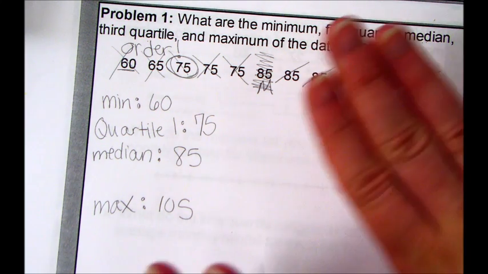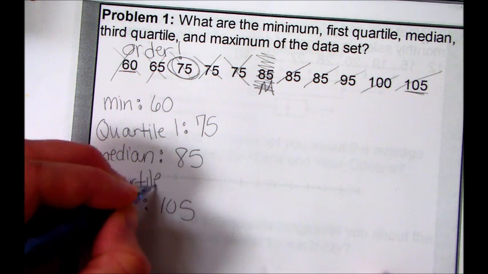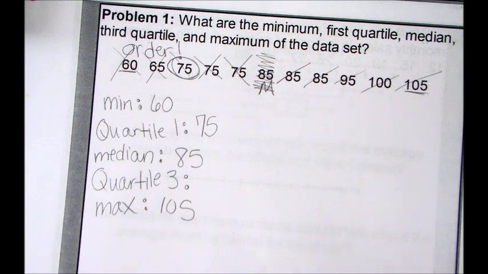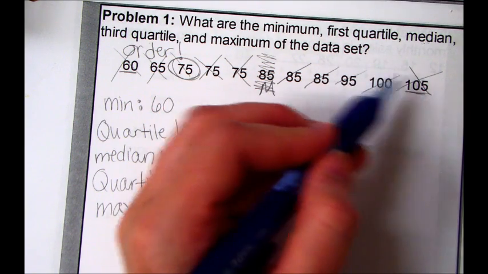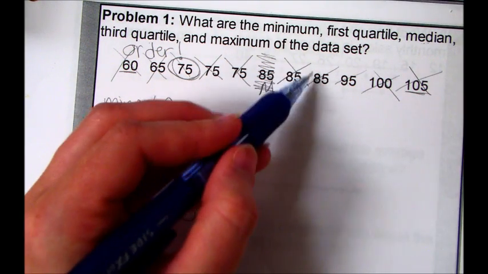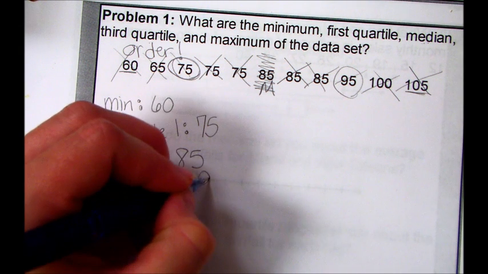Next, let's do that over here for quartile 3. I'll give you a second to write that down. Quartile 3 is the middle of the top half. So 1, 2, 1, 2. The middle of the top half is 95.